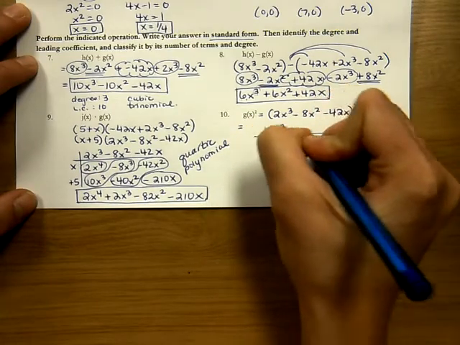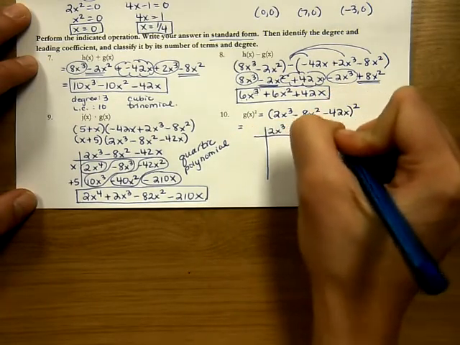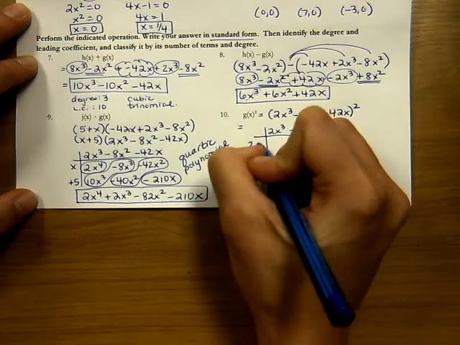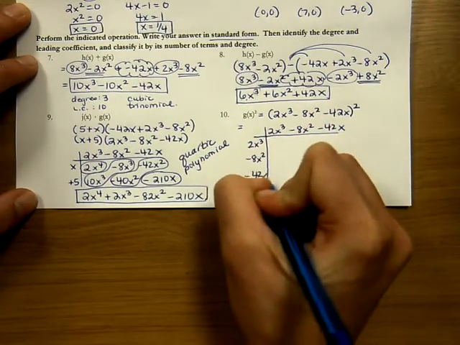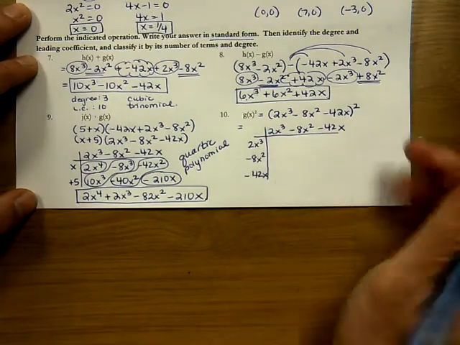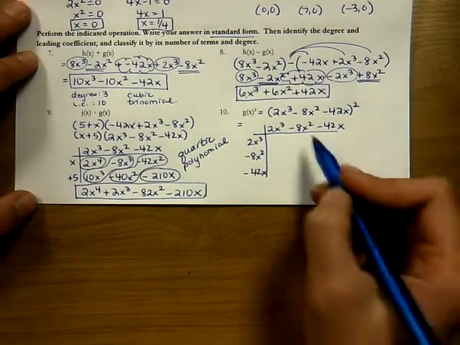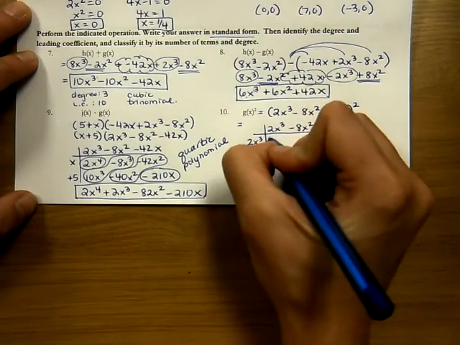So that's really, if I use my area model, we'll have 2x to the third minus 8x squared minus 42x times 2x to the third minus 8x squared minus 42x. And now we have to multiply each of these terms. So this is going to be a 3 by 3, or 9 terms we're going to have to multiply together.